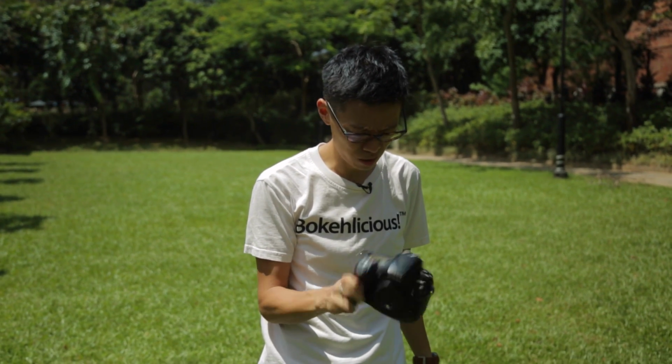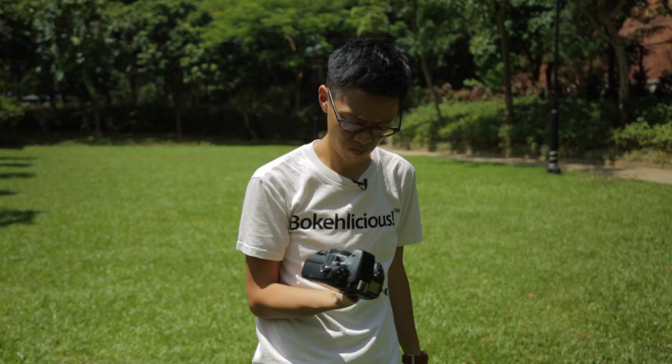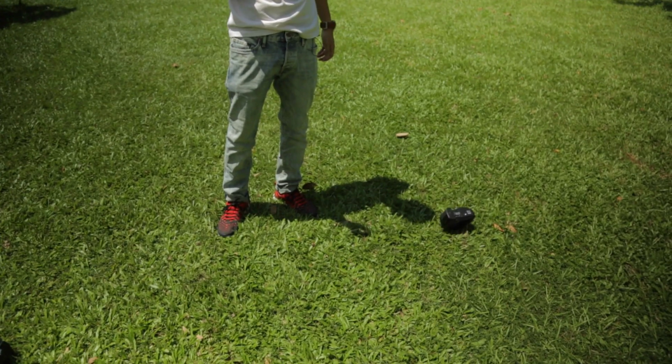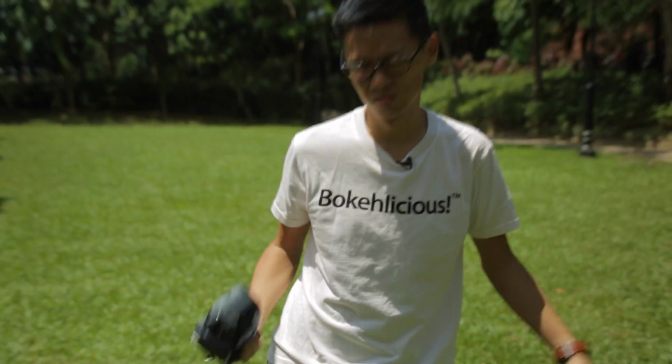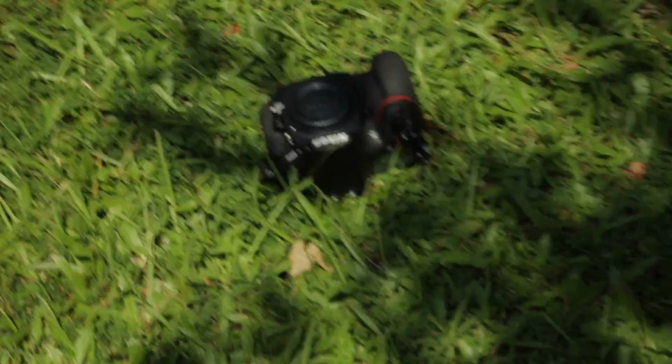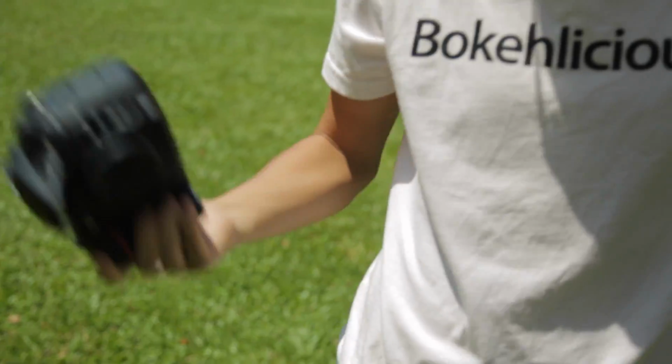Well, how do they compare in terms of robustness? D800? D810? Yep, body seems tough enough to take a little tumble on grass. Kind of same.